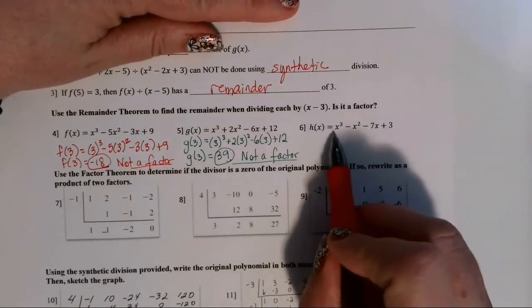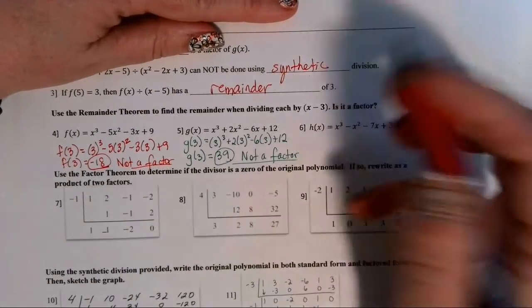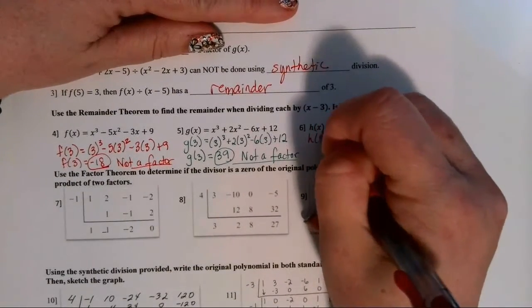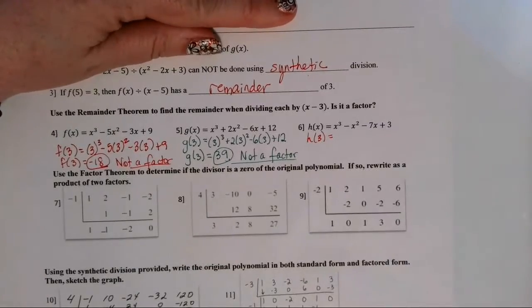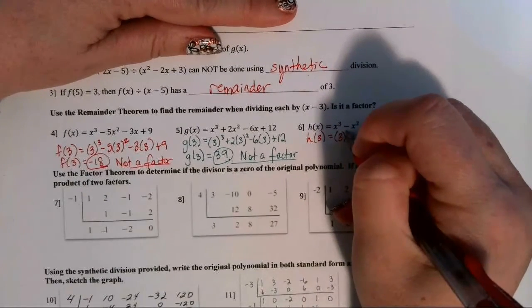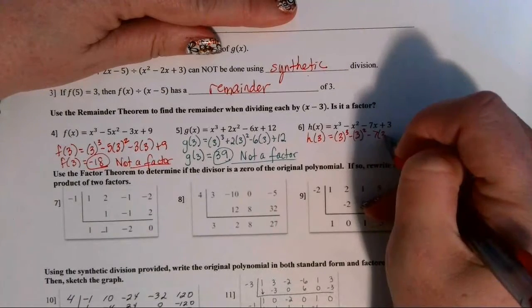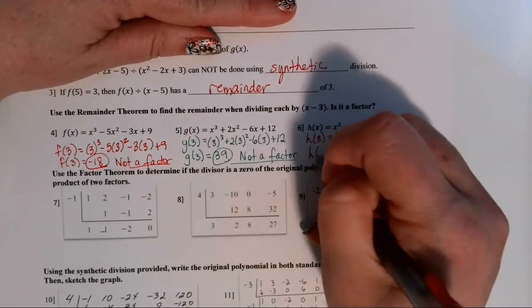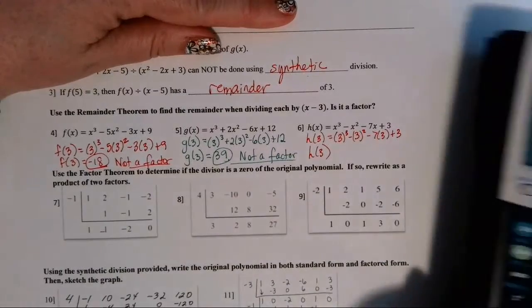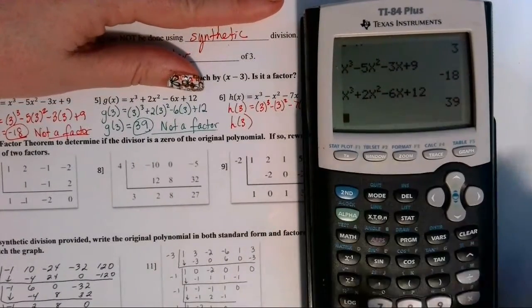So now in h of x, we're still checking to see if x minus 3 is a factor or not. So I'm going to substitute 3 in for each of the x's. So I'll have 3 cubed minus 3 squared minus 7 times 3 plus 3. So in the calculator, 3 is still stored as x.